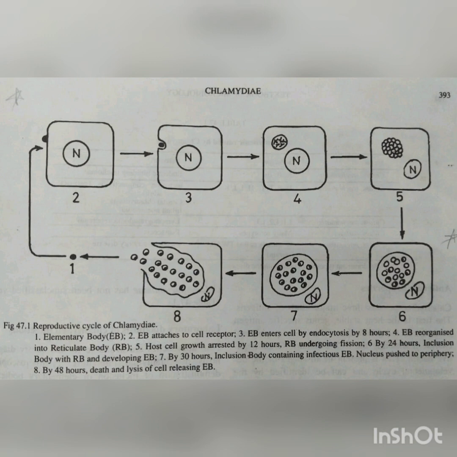So by about 8 hours, the elementary body within the endosome undergoes a spheroplast-like transformation. It forms a large reticular body, which begins to divide by binary fission by 12 hours. That's how it enters the columnar epithelial cells of the mucosal layer and starts multiplying by binary fission, causing infection among human beings, all animals, and even birds. So that is about the morphology of chlamydia.